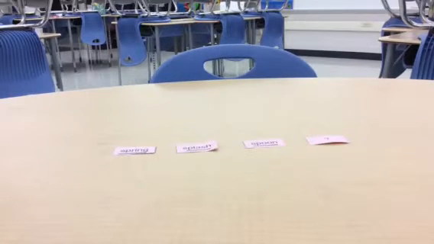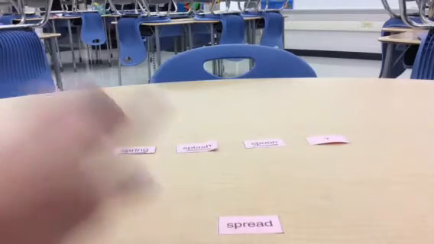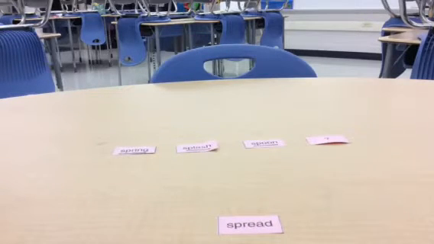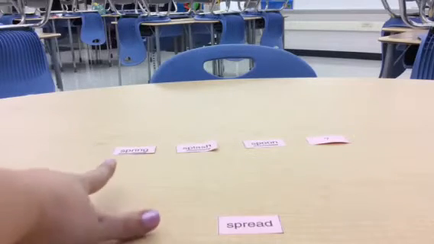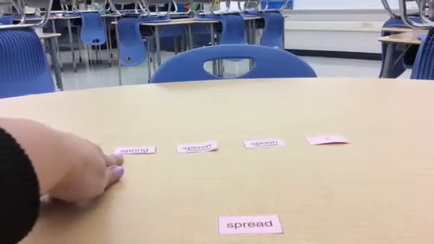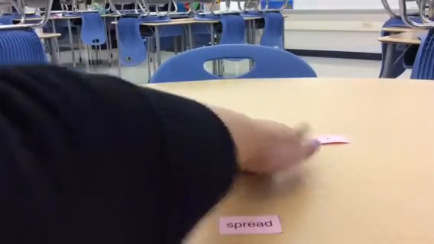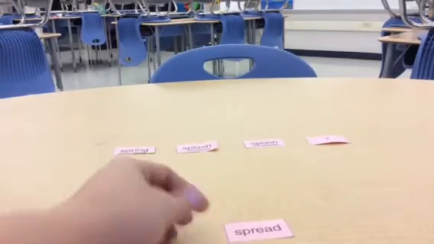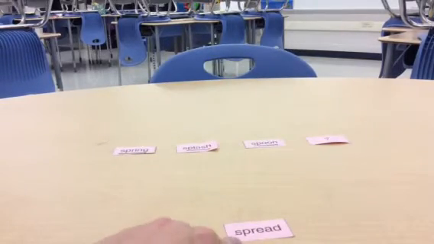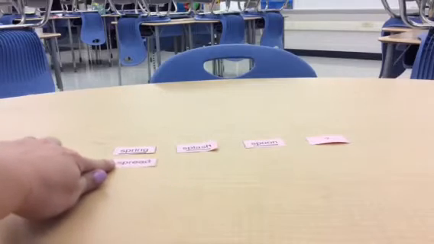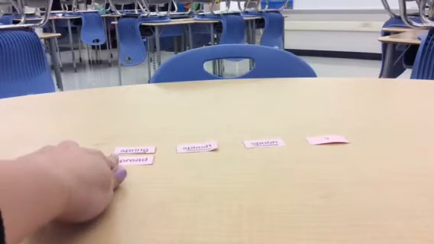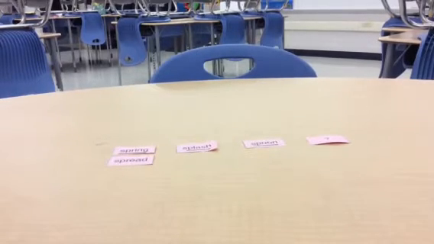So our first word here is spread. Spread. Well, I hear the spr sound, and I also notice that that starts with SPR. So I'm looking at my headers here that are underlined. SPR, SPL, SP, and oddball. Well, this word starts with SPR, so I feel very confident that it can go into my SPR column. Spring, spread, they sound very similar. I feel good about that one.